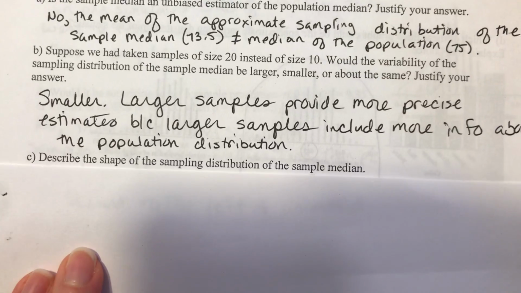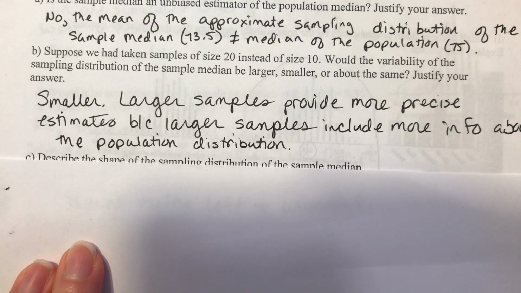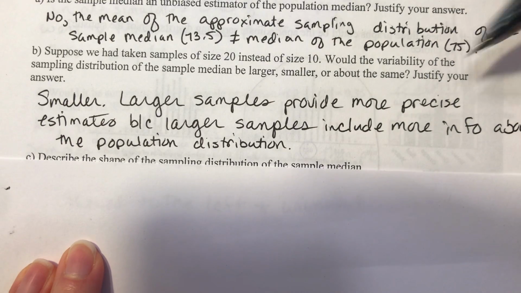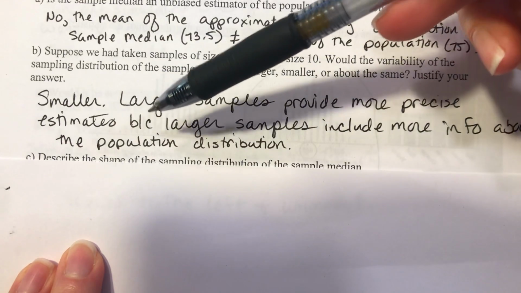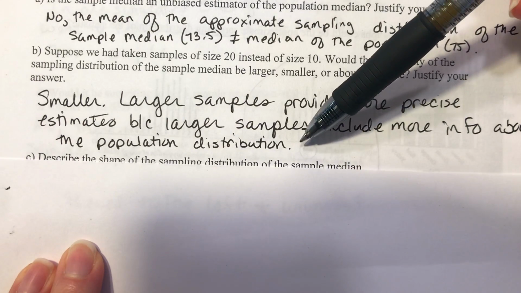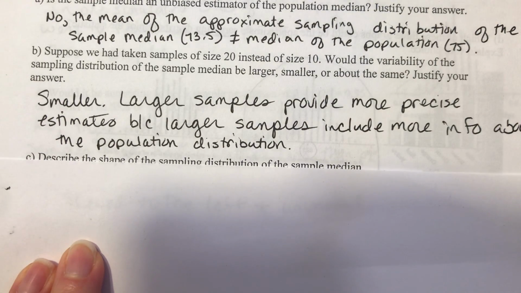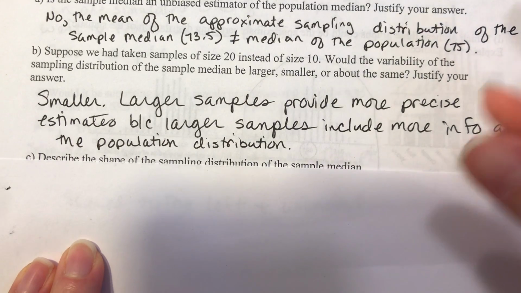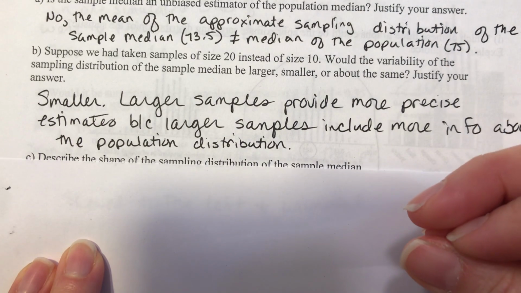Okay, it would be smaller because larger samples provide more precise estimates, because larger samples include more information about the population distribution. The larger your samples get, the more accurate it gets, because we have more data to represent the whole population. So your variability will actually get smaller. The points will get closer together. The samples will all get closer together.